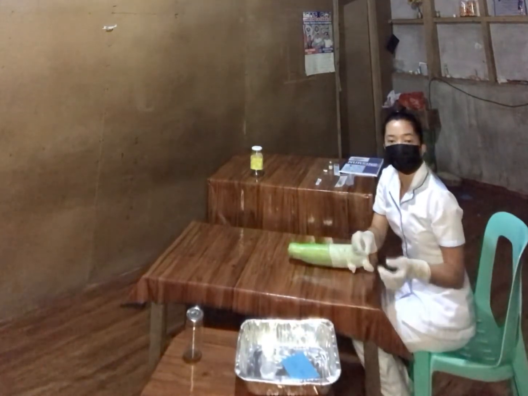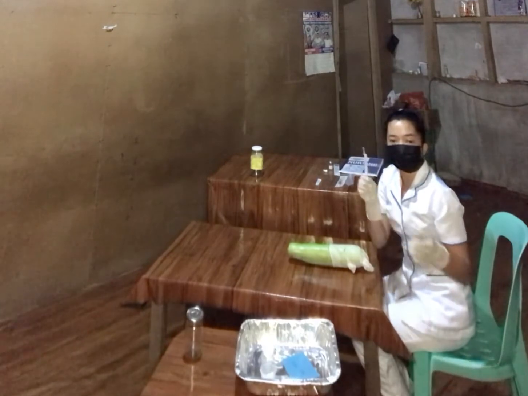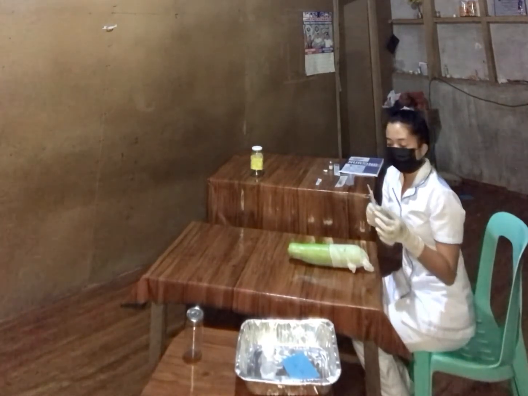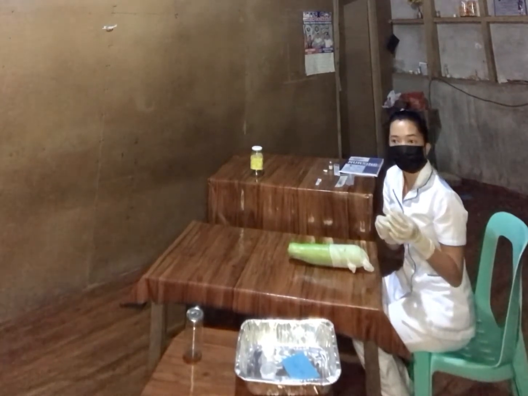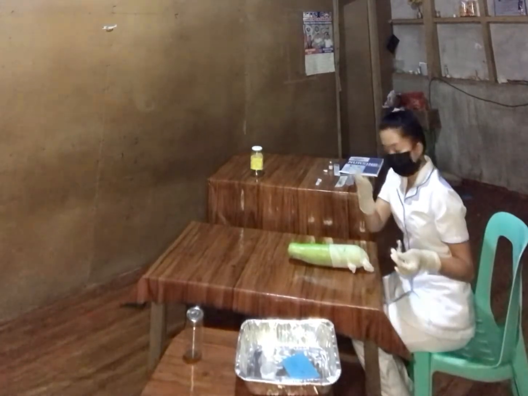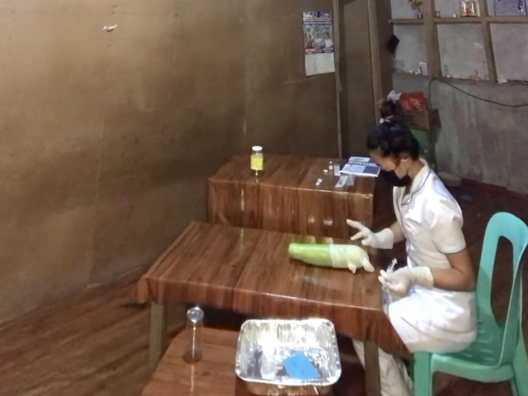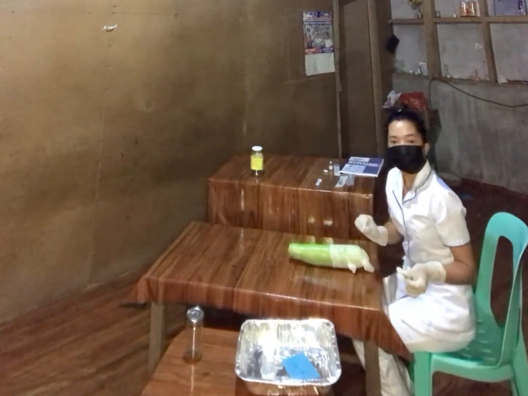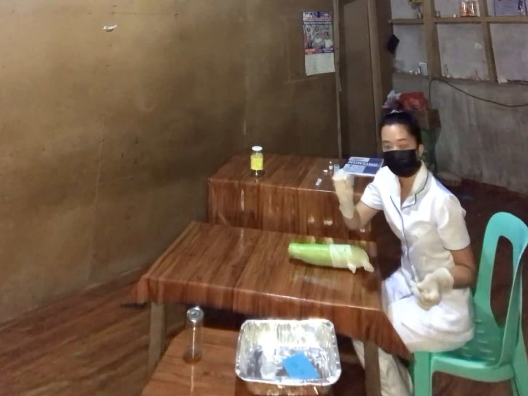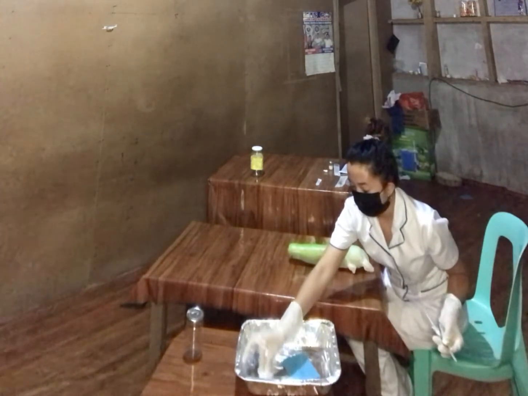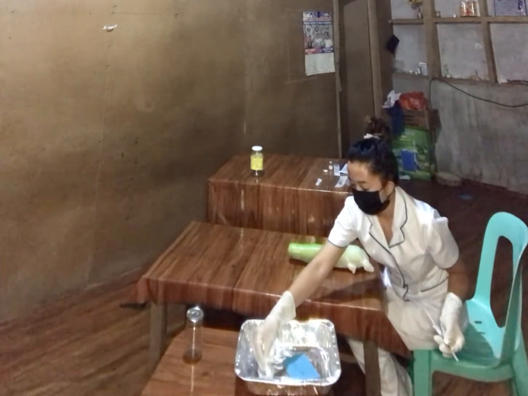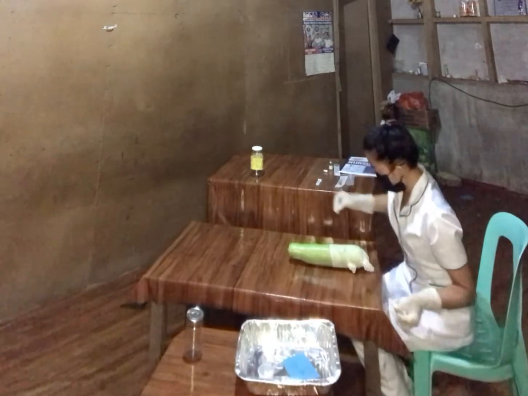Now choose the injection site, free of lesion and discoloration. So now I will check this. So I will use this cotton to clean this vegetable.